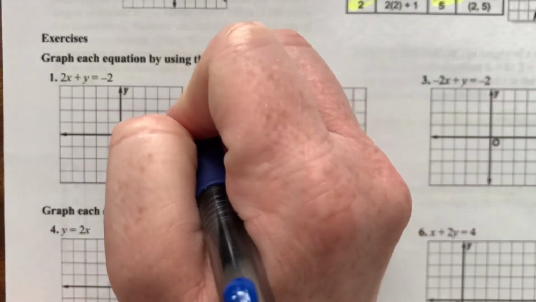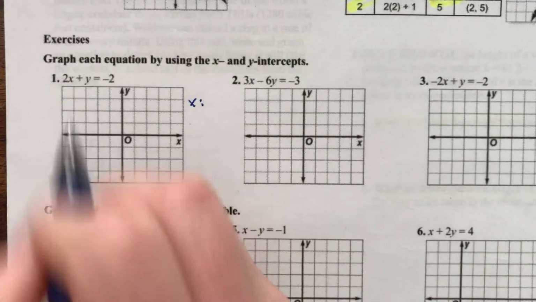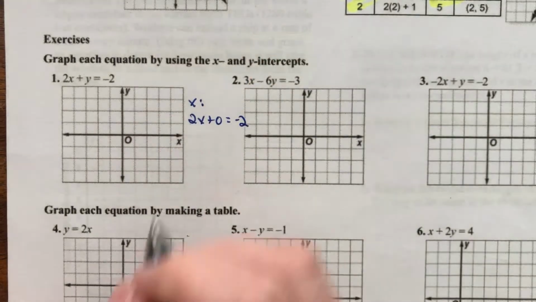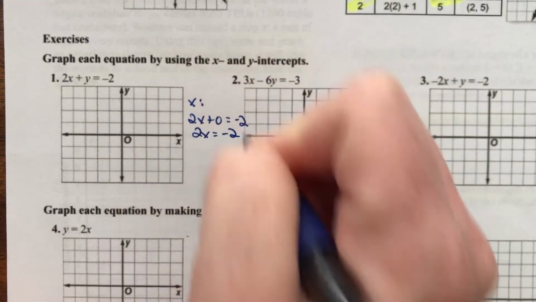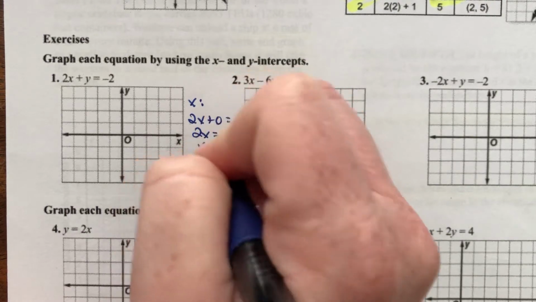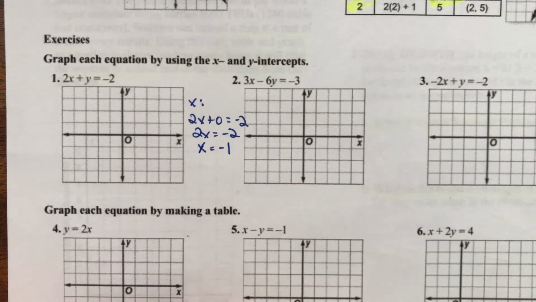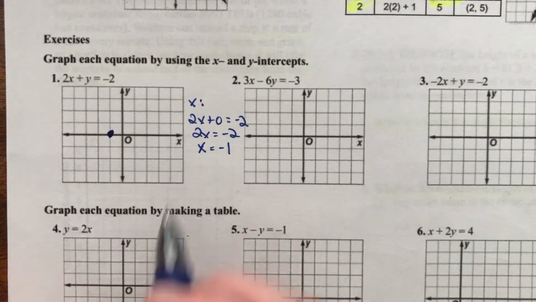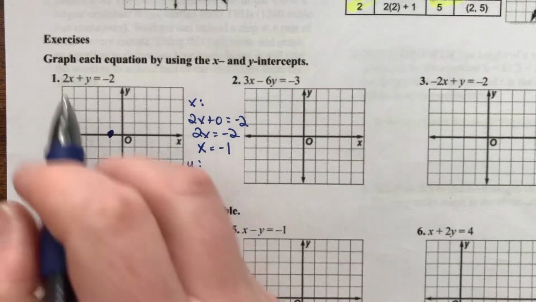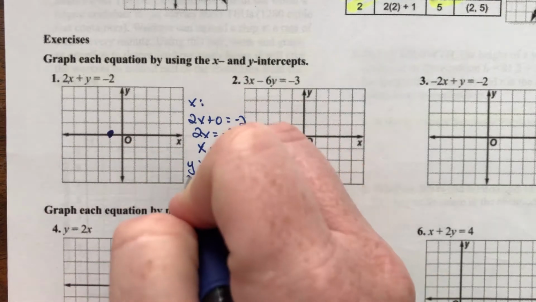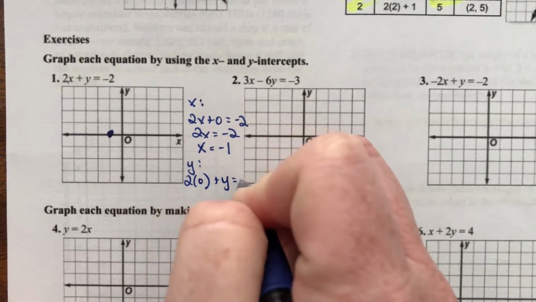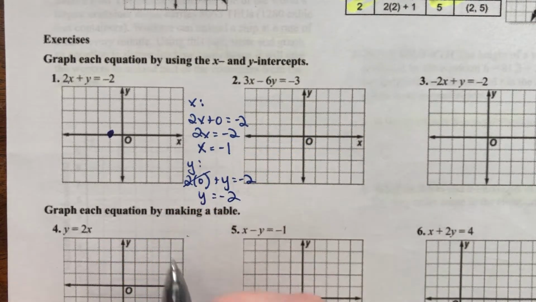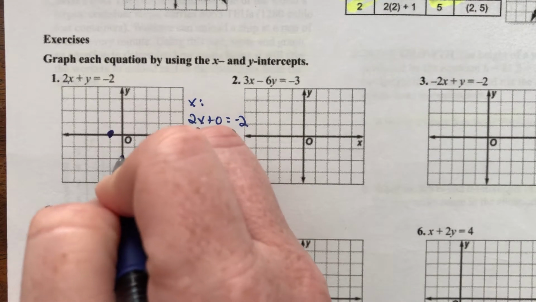If I want to find the x-intercept, I'm going to plug a 0 in for y. 2x plus 0 equals -2. 2x equals -2. Divide both sides by 2, and x equals -1. So on my x-axis, I put a dot on -1. Okay, and then for the y-intercept, I plug a 0 in for x to solve for y. So 2 times 0 plus y equals -2. This just goes away, and I get y equals -2. So on the y-axis, I go down to -2, put a dot.